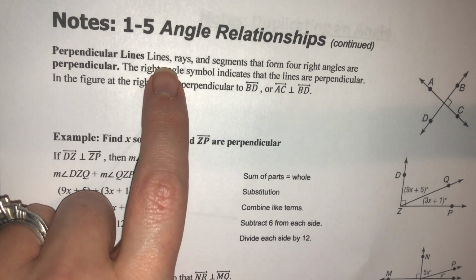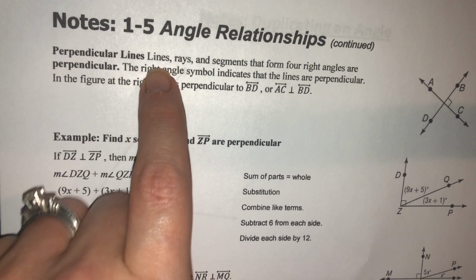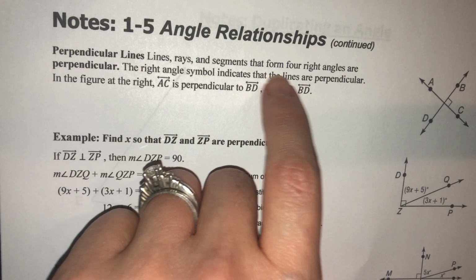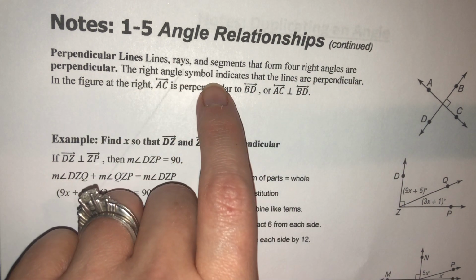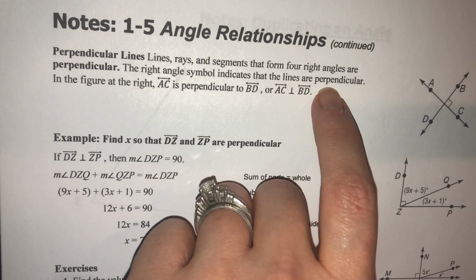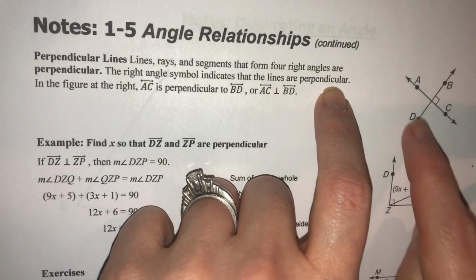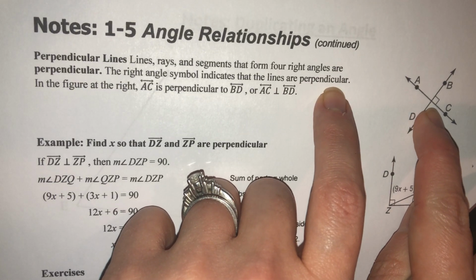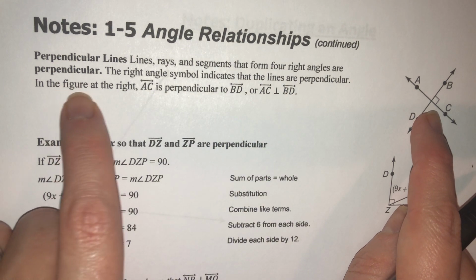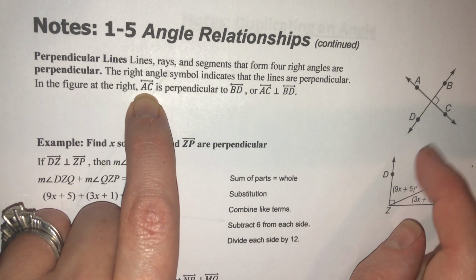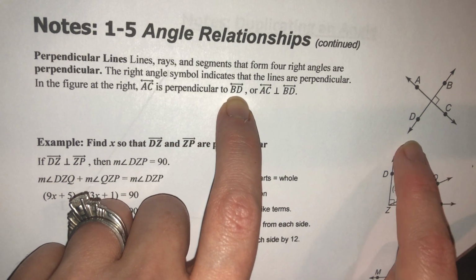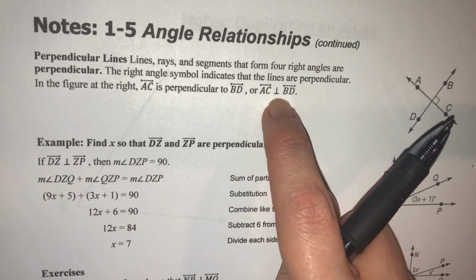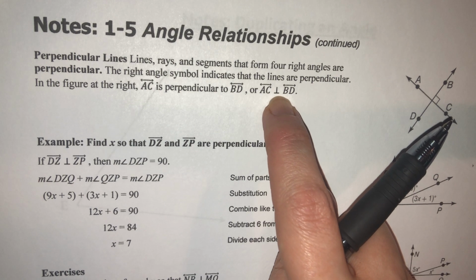At the top it says perpendicular lines. Lines, rays, and segments that form four right angles are perpendicular. The right angle symbol indicates that the lines are perpendicular. So you see the little square in there, that means they're perpendicular. In the figure at right, line AC is perpendicular to line BD, and this is the shorthand way to write this with symbols in math.